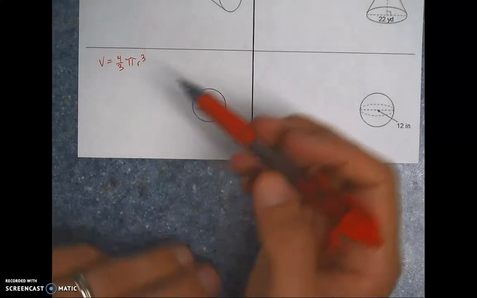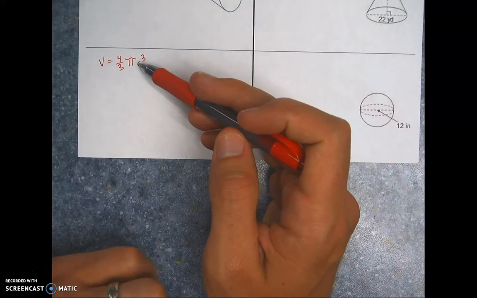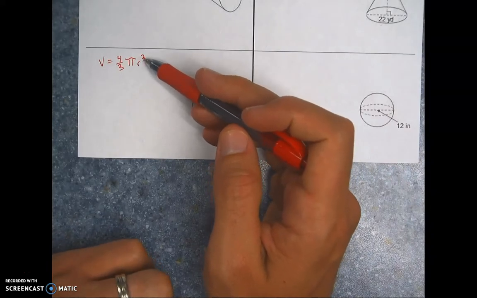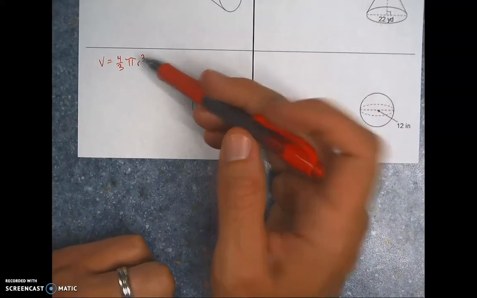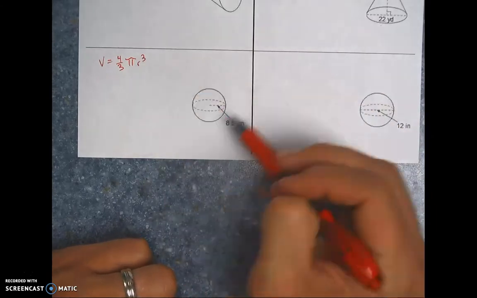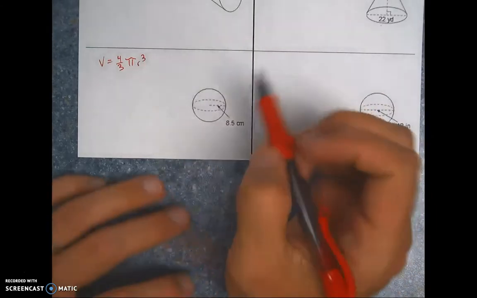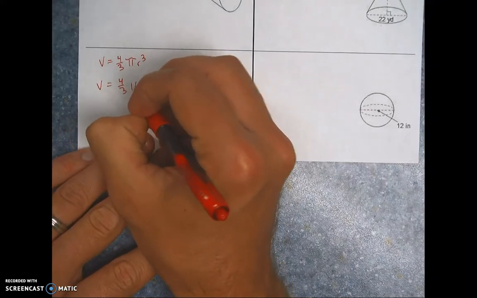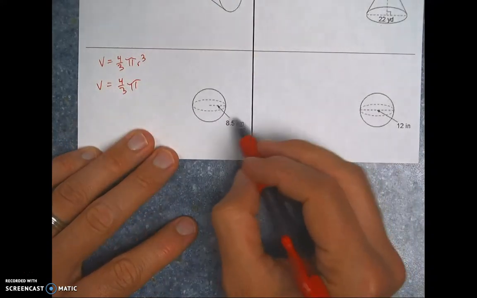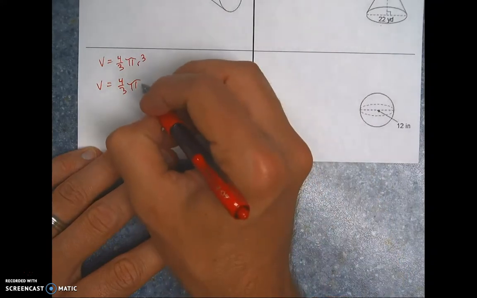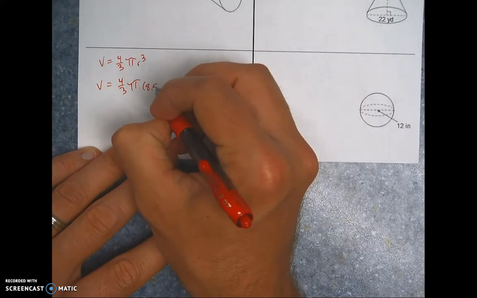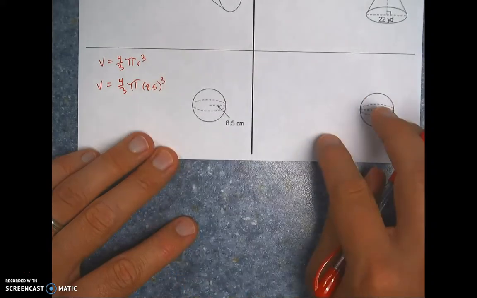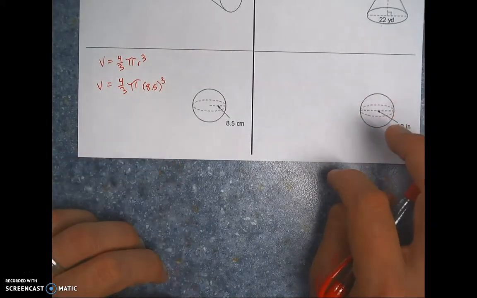Now, we're not going to be testing on this year, so you don't have to memorize this right now, but next year when you memorize it, you're going to want to write this as r squared because you're so used to pi r squared. But this again is the oddball one, so it's r to the third power. So volume equals 4/3 pi times our radius to the third, so 8.5. I'm going to put it in parentheses so I can raise it. You don't have to do that.